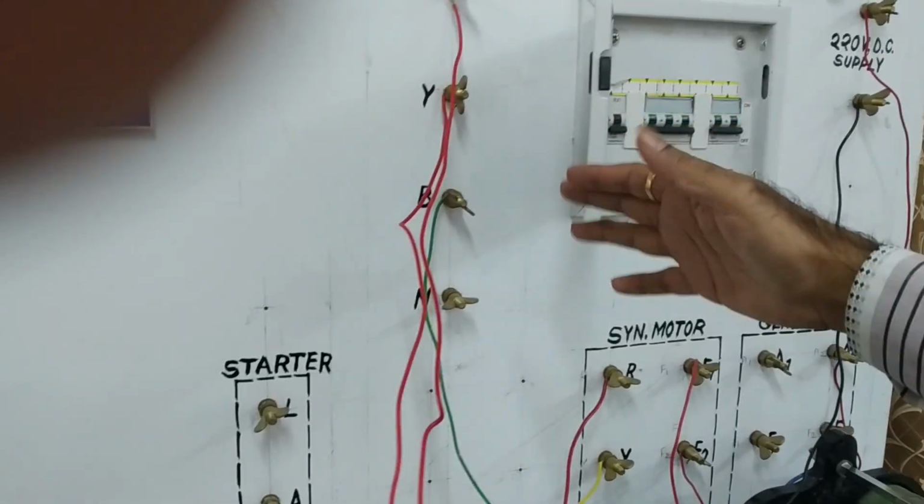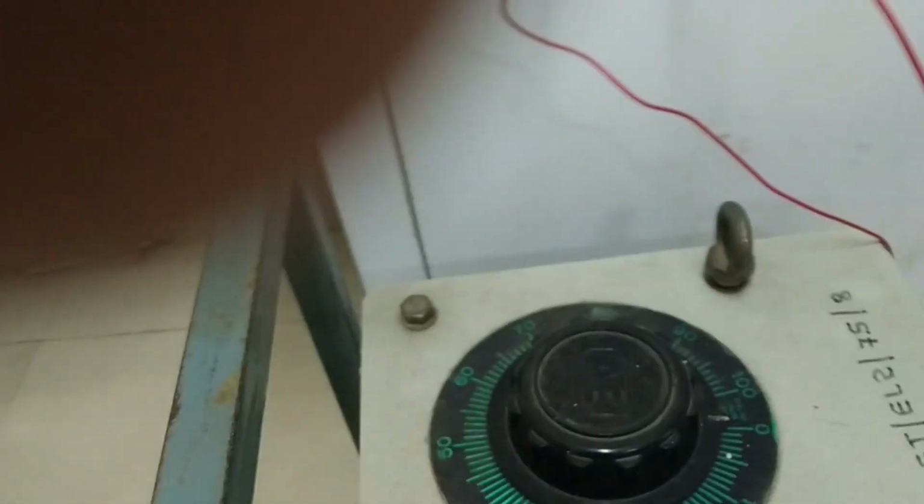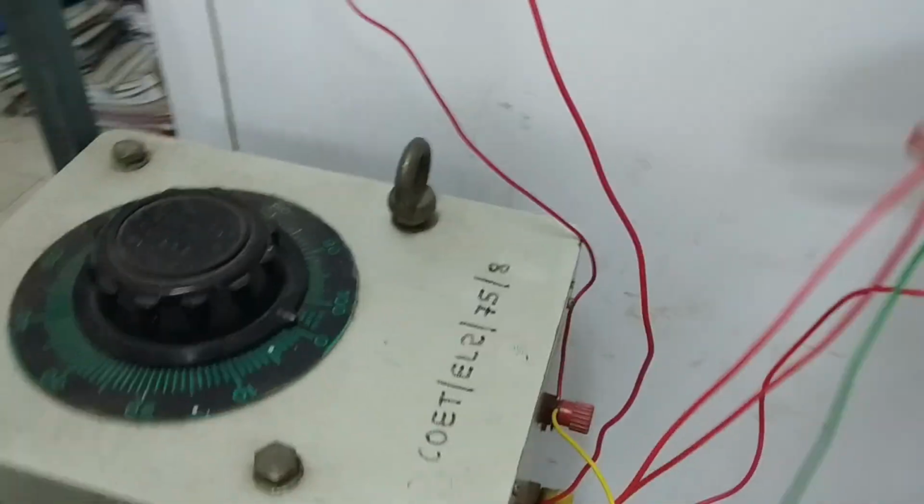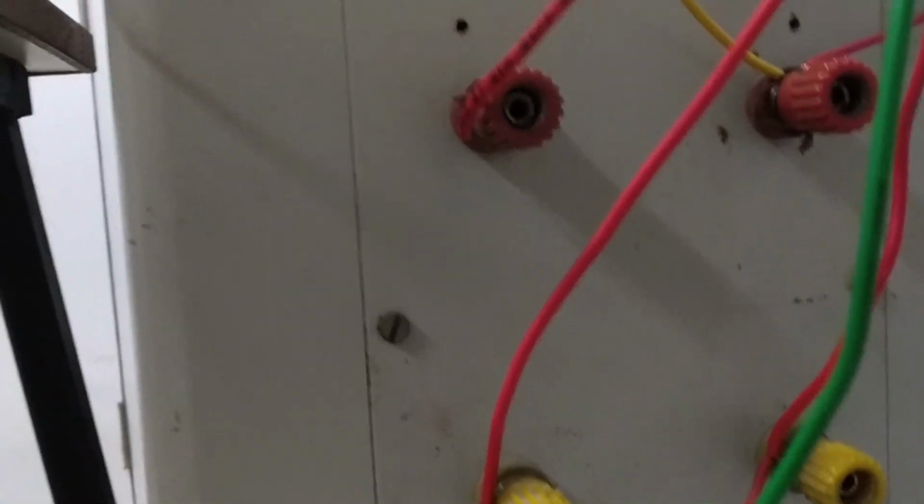Now this RYB three-phase supply is given as input to this three-phase thermostat. So these RYB 3 wires are coming to the input side of the thermostat, here R, then Y and then B. And then from the output of the thermostat, RYB, our actual connections to the synchronous motor will begin.